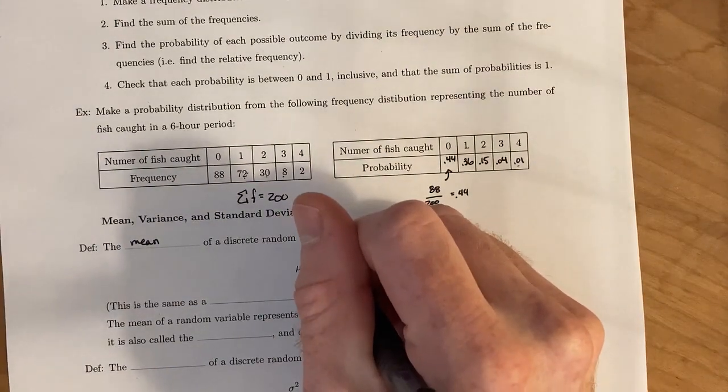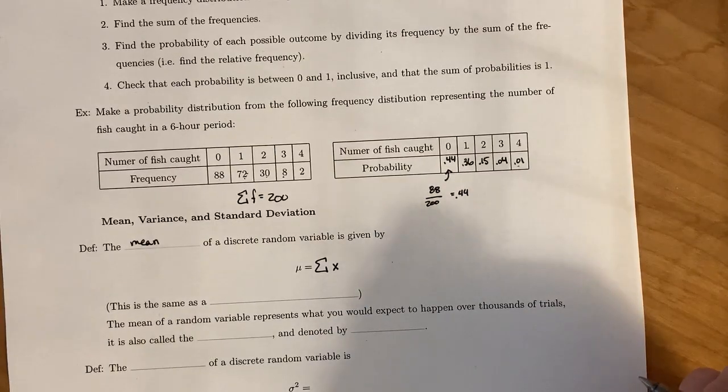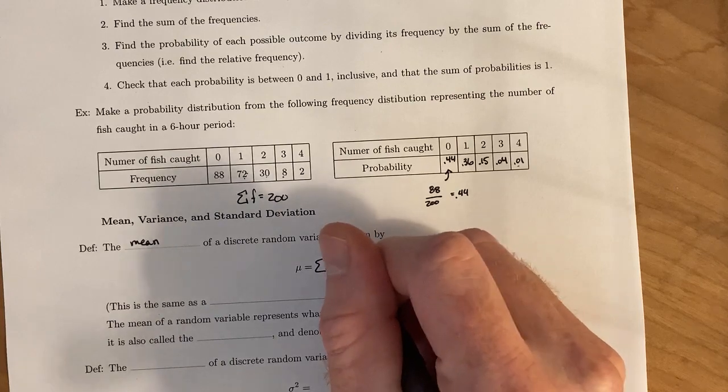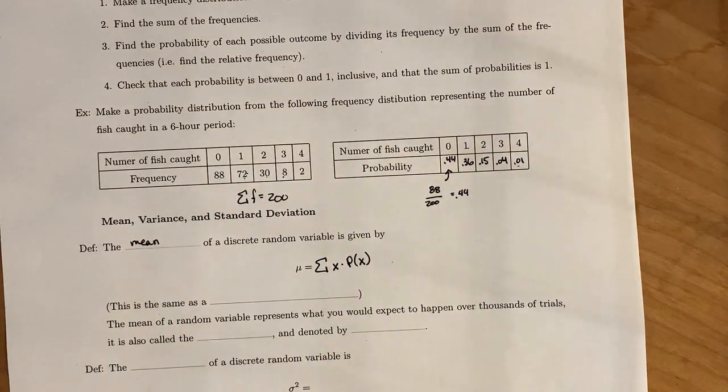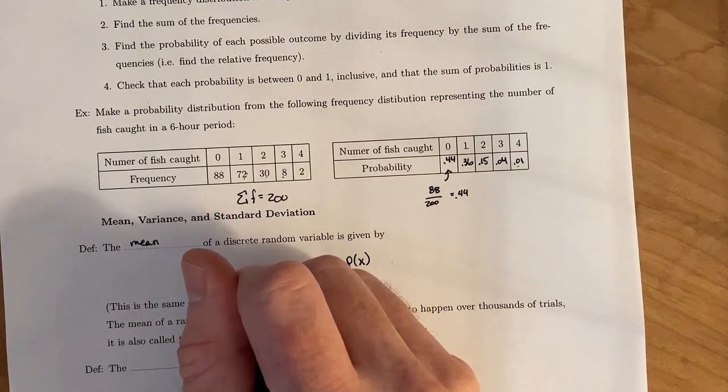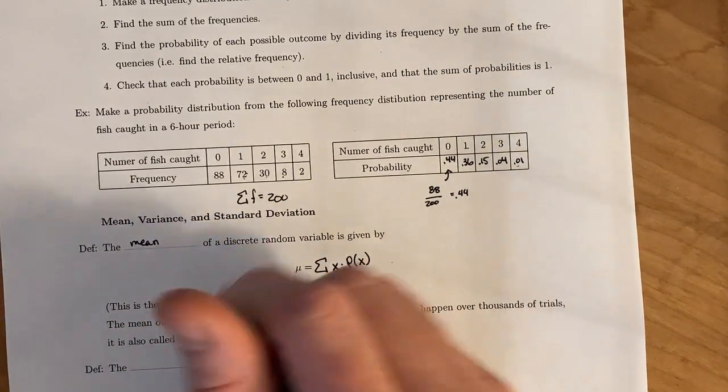So again, we're going to take the sum of all x values, but then we're going to also keep track of the probability of that random variable. This should look kind of familiar. This is essentially the same thing as a weighted mean that we saw in chapter 2.